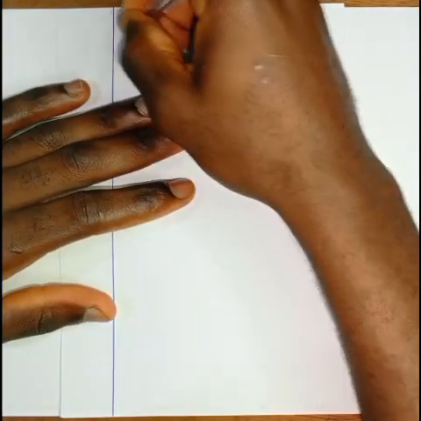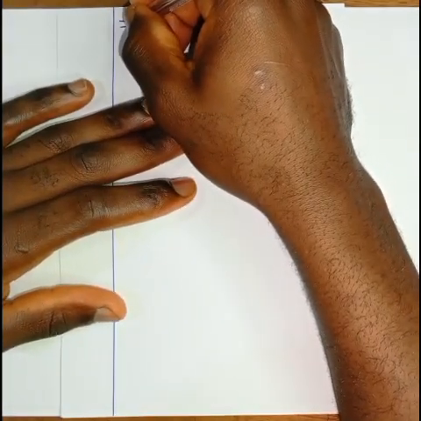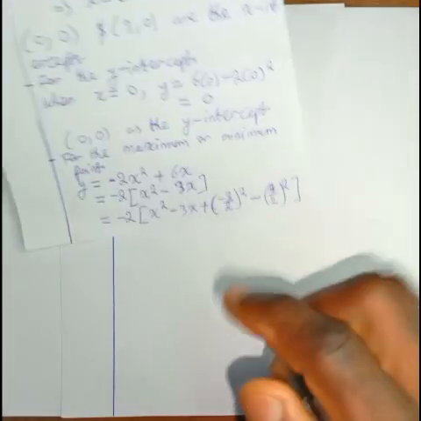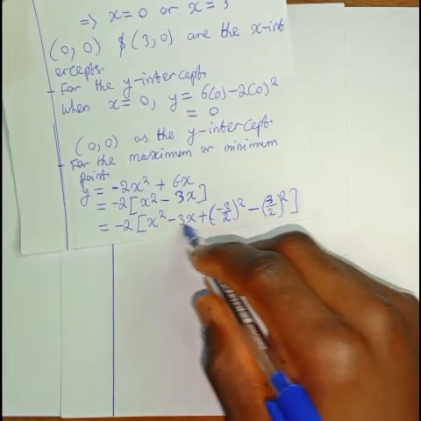This will simply be equal to negative 2. Remember, this is a perfect square. We can factorize it.